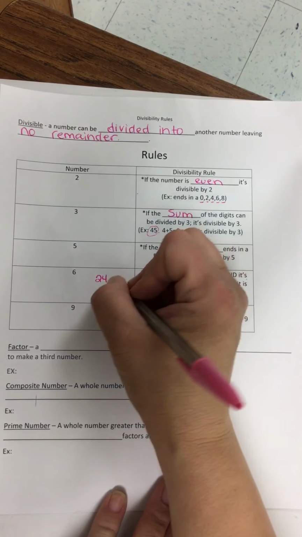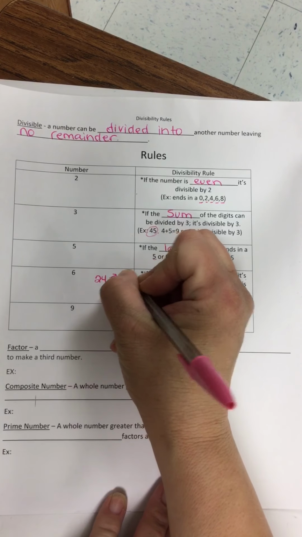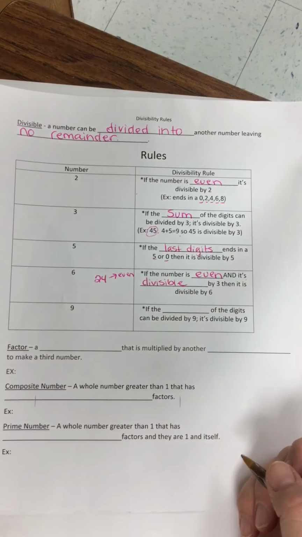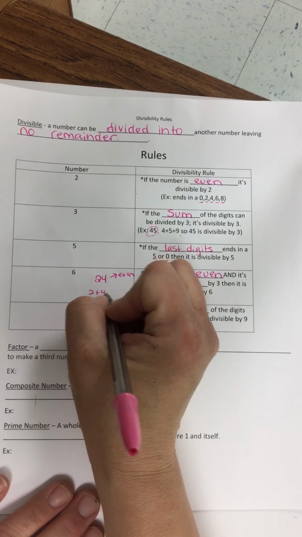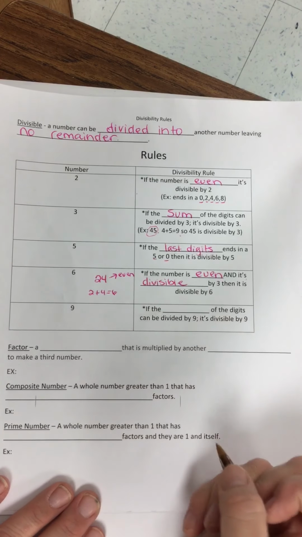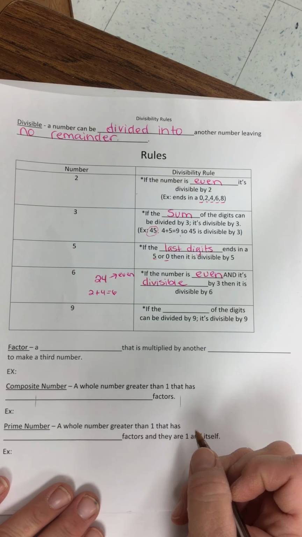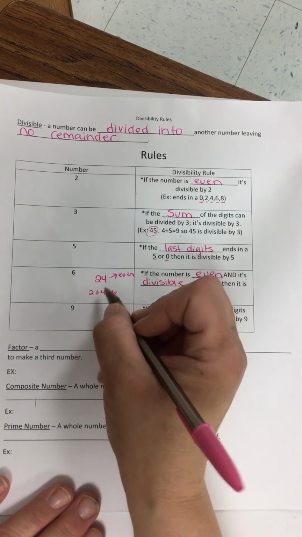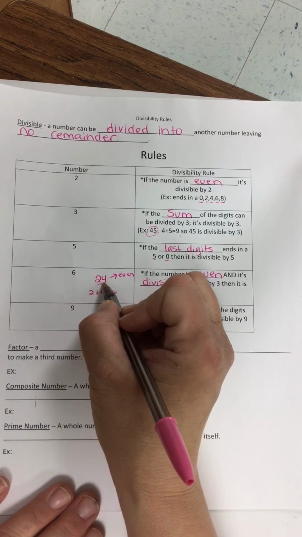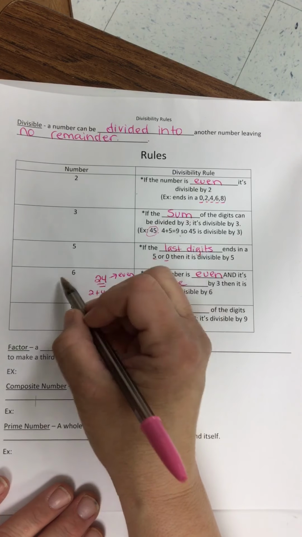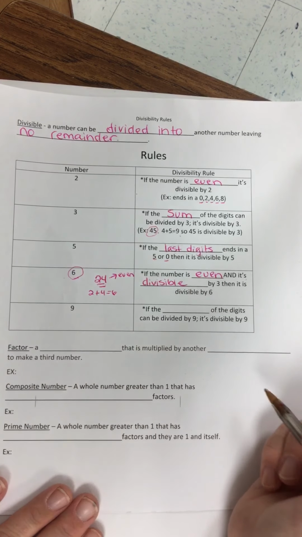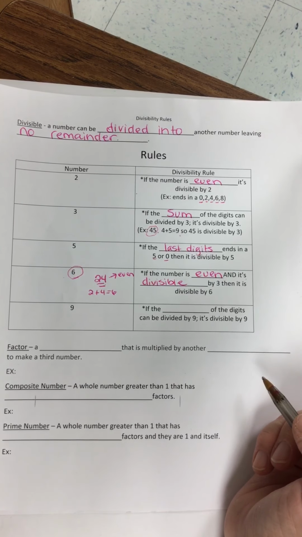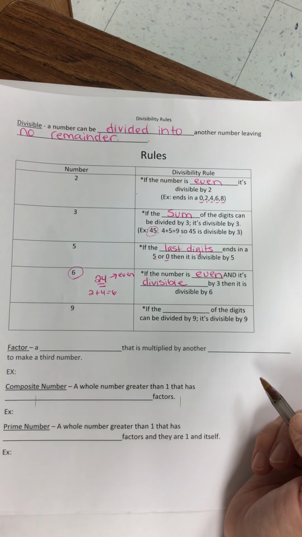It's an even number, so it's going to be divisible by 2. 2 plus 4 equals 6, and 3 goes into 6 evenly. So 24 is divisible by 2, 3, and then because it's divisible by both 2 and 3, it's also divisible by 6. Okay?